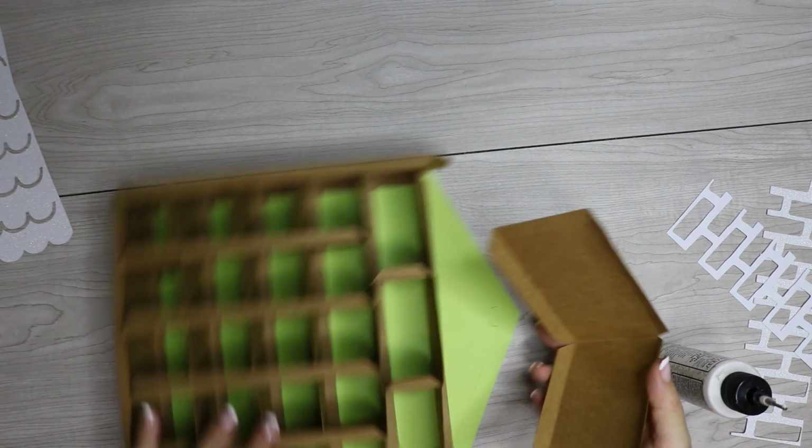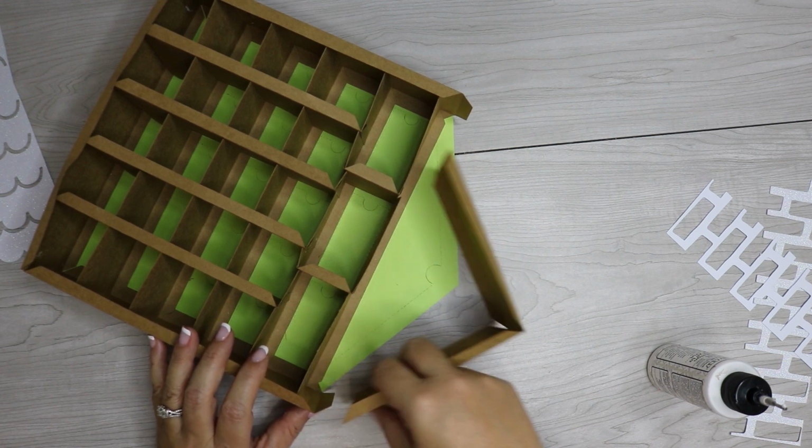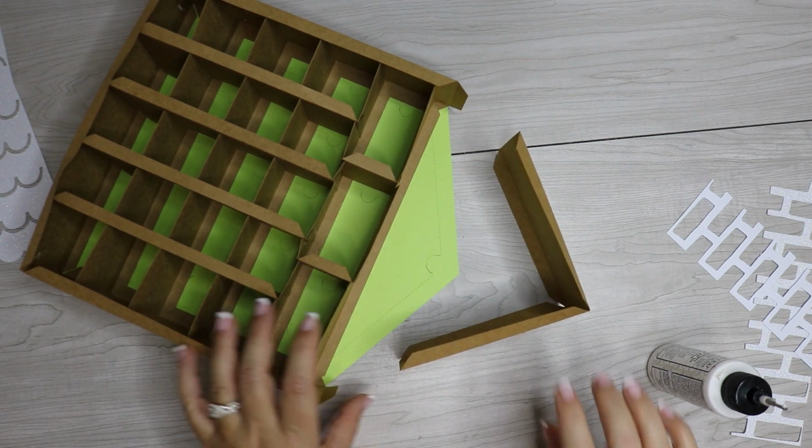All right, so next we are going to, so for this part, it really doesn't matter if you glue it on the outside or the inside, just because it's gonna be covered.